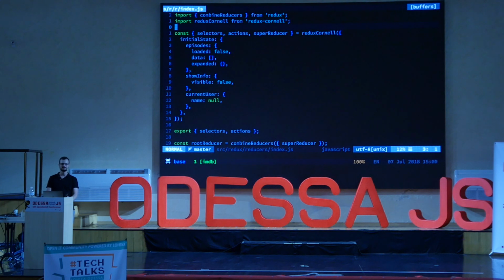Okay, cool. So I'm importing the Redux-cornell function, and I'm passing to it the initial state. You can see here I have episodes and loaded, data, expanded, the show info, visible, false, and the current user. Basically, this function returns an object which I'm destructuring here.